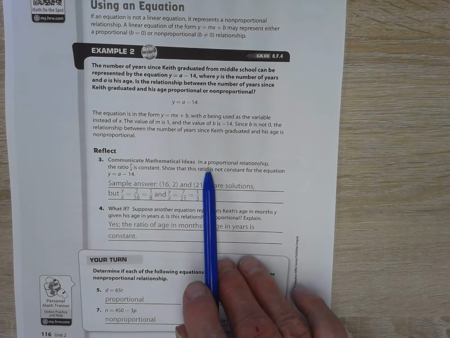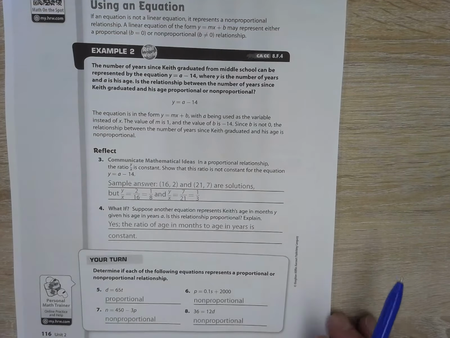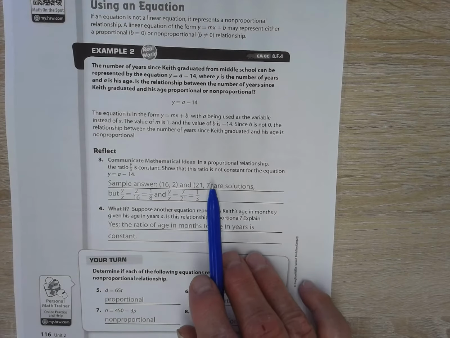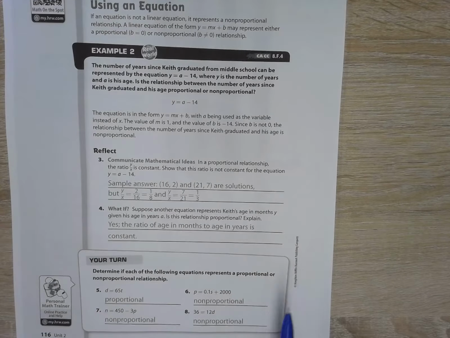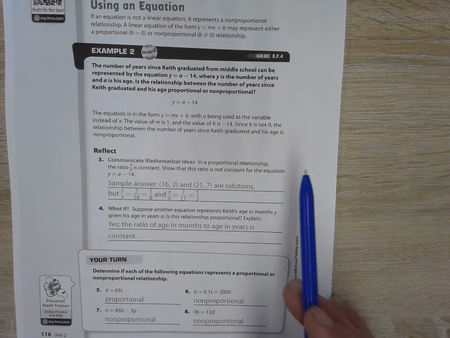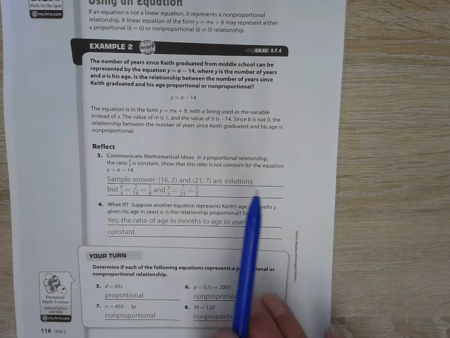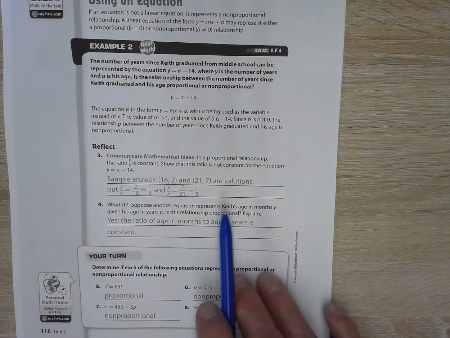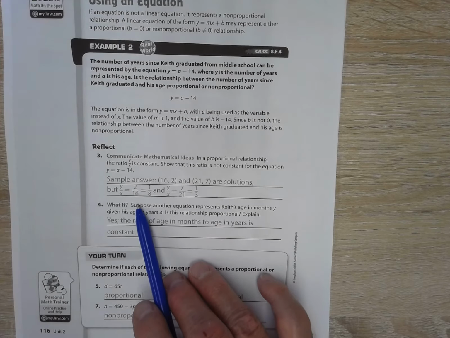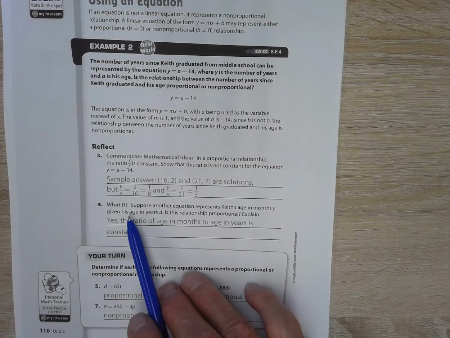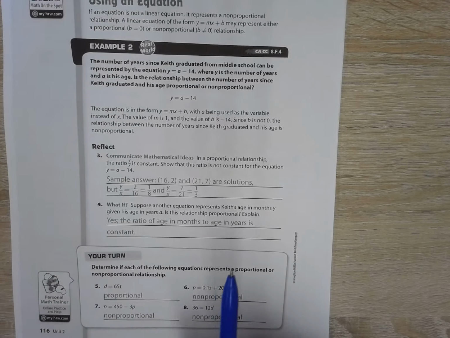Now it says here, in a proportional relationship, the ratio y over x is constant. Show that this ratio is not constant for the equation y equals a minus 14. So you have two ordered pairs here, 16 and 2, 21 and 7. They are solutions to this equation. But y divided by x, 2 divided by 16 is 1/8. And y divided by x, 7 over 21 is 1/3.